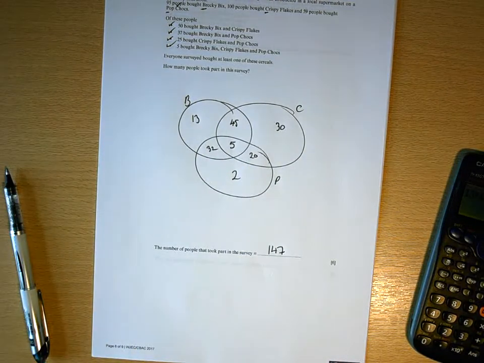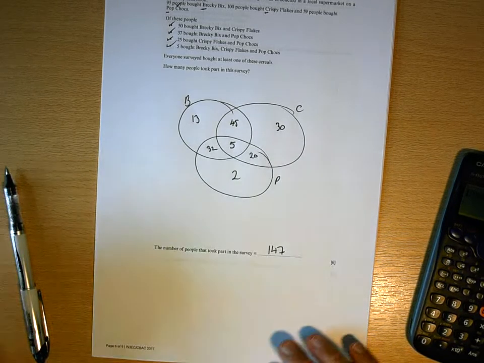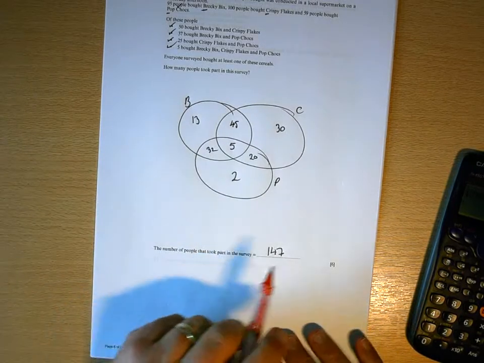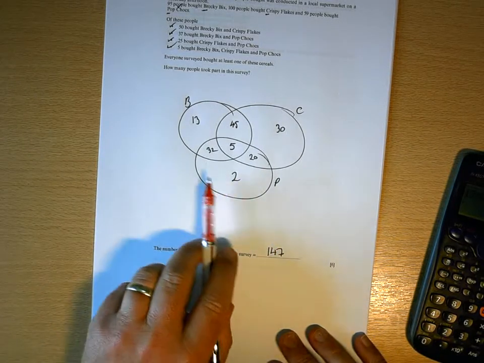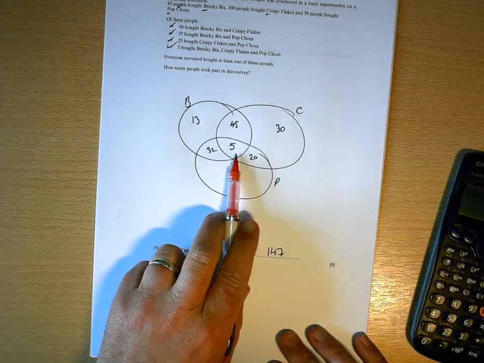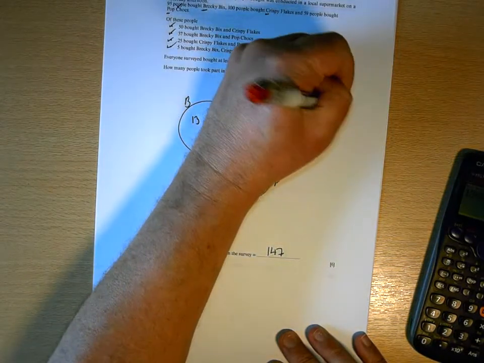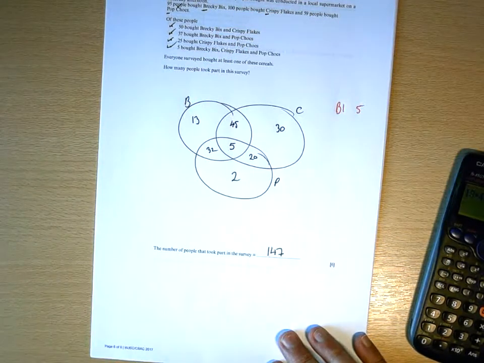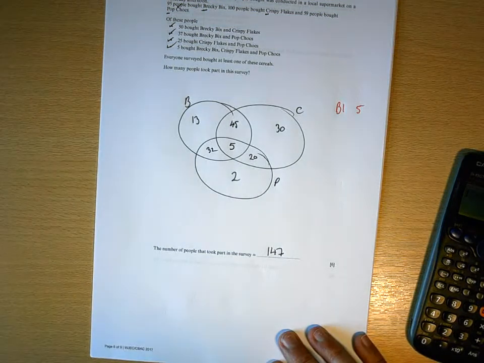Now, how is that marked? Okay, so it's marked, if you've drawn the 3 circles with a 5 in the centre, you got your first mark.